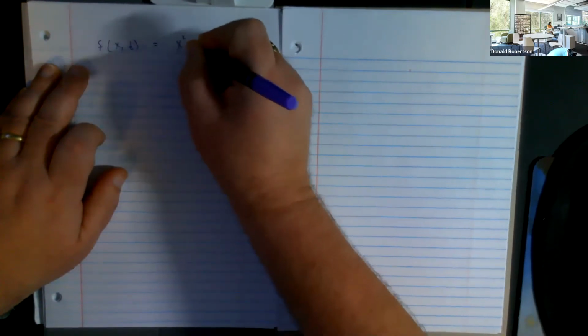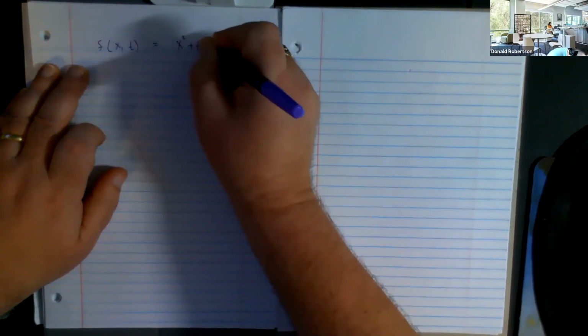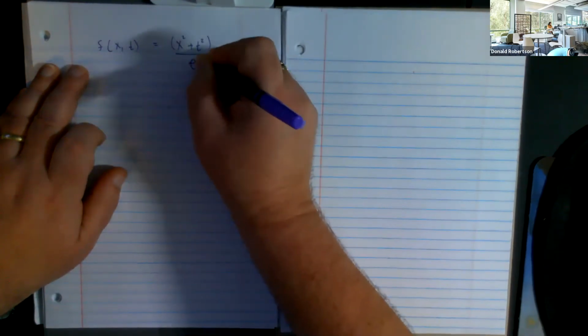Right, I'm trying to find something weird that we haven't done here. And the best I can do right now is a change in letters. Just randomly picking a weird looking function.